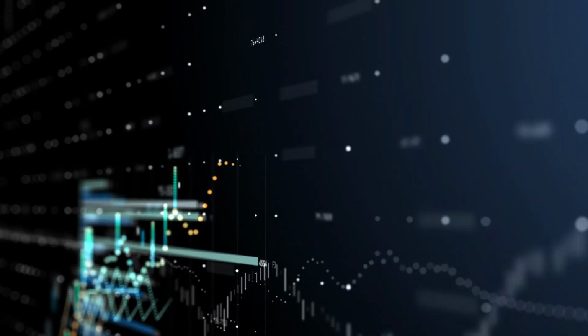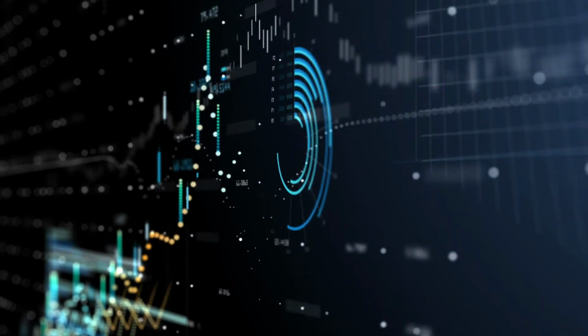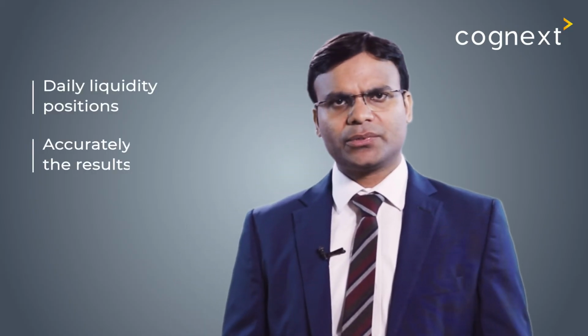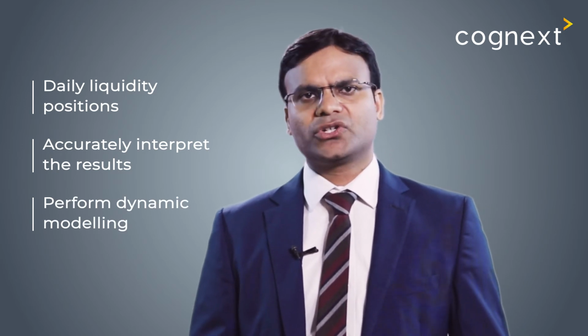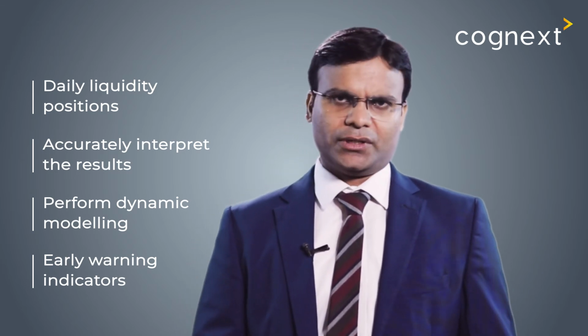Lastly, but most importantly, banks need to invest in enhancing the analytical infrastructure and resource skill sets to automate the generation of daily liquidity positions, accurately interpret the results, perform dynamic modeling to understand future risks and positions, and early warning indicators to preempt and plan for impending stress, thereby enabling effective management of the risk.